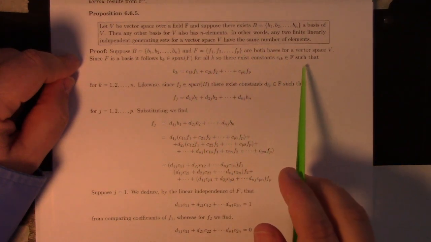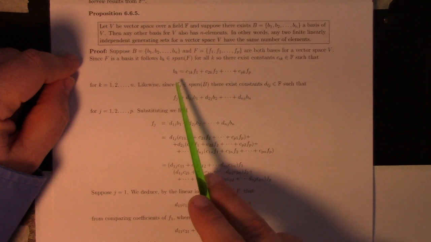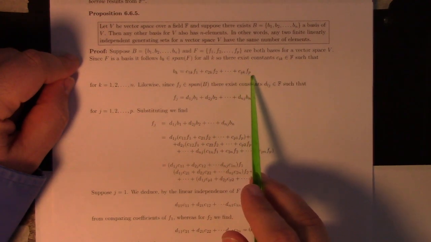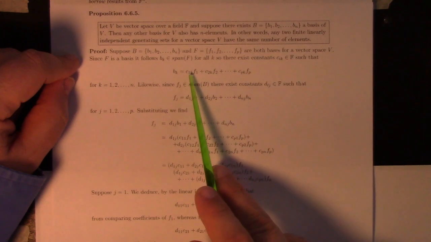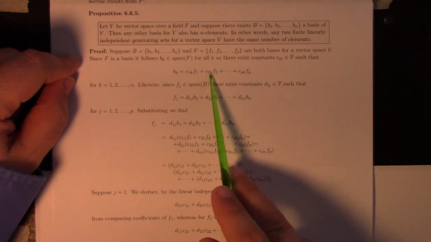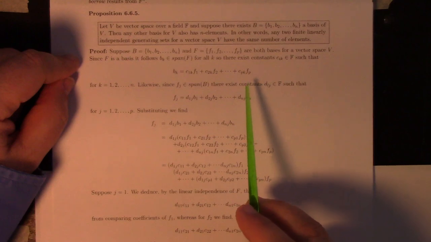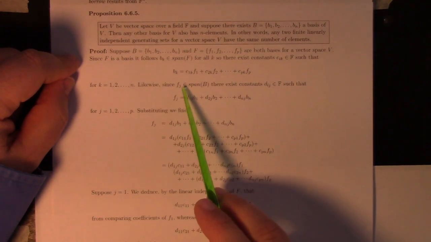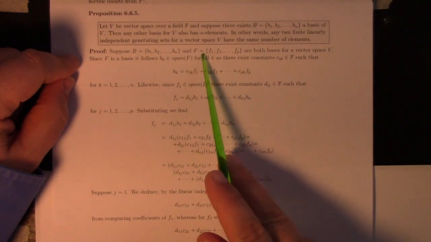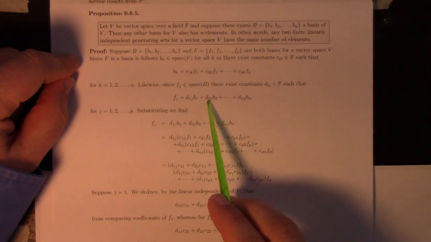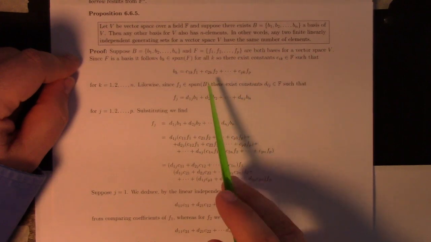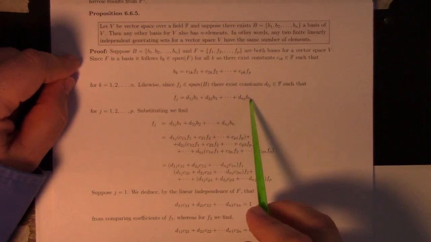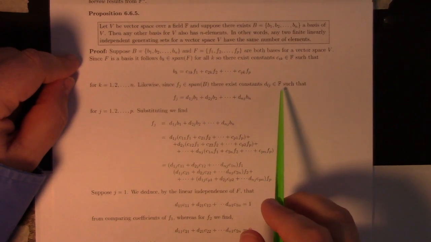So that means that there have to exist constants c_ik such that b_k is c_1k f_1 plus c_2k f_2 plus ... c_pk f_p, for some constants c_1k, c_2k, c_pk in the field, all right? And similarly, we have to be able to take each vector in the F basis and expand it in terms of the B basis with different coefficients, possibly d_1j, d_2j, d_nj. Again, these are in the field.